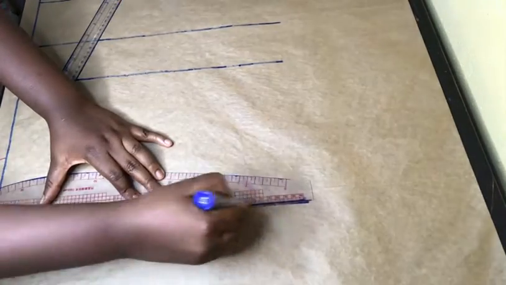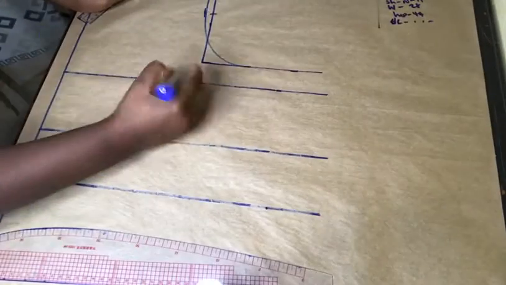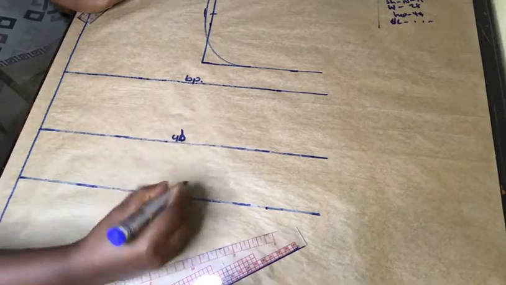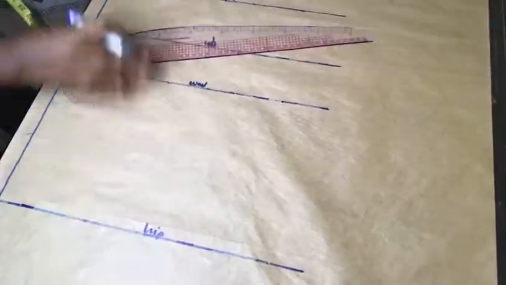And from that point to the hip, I usually make use of 10 inches when drafting a bodice for a gown.